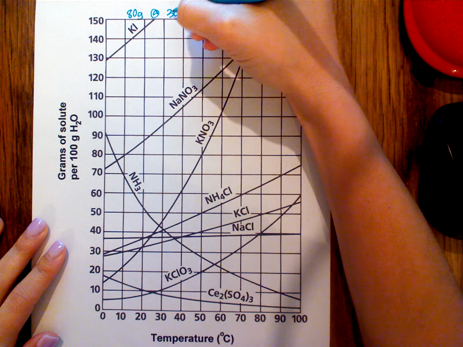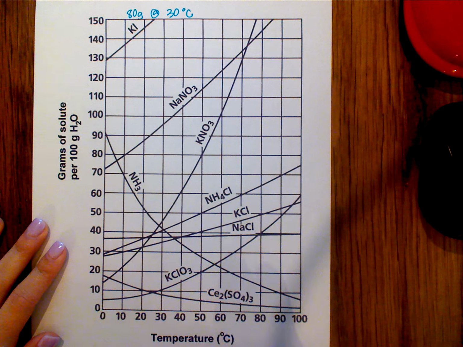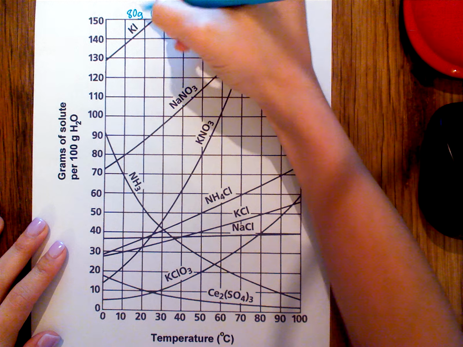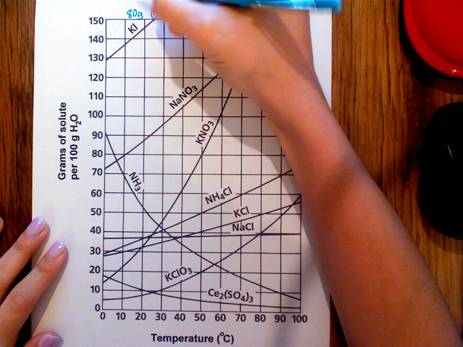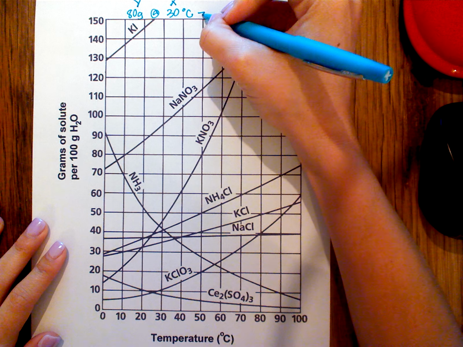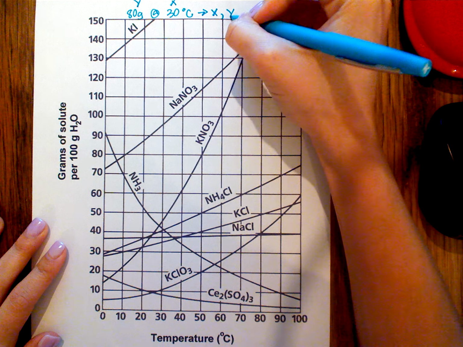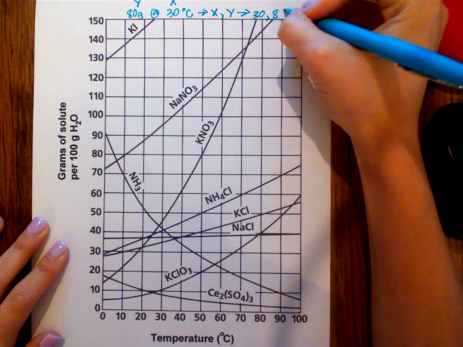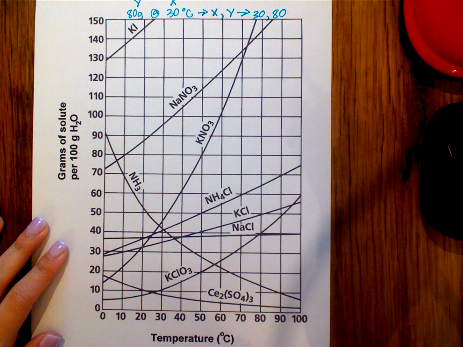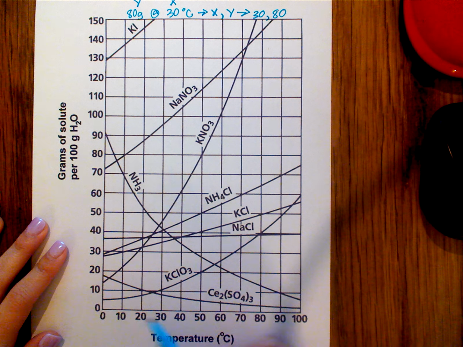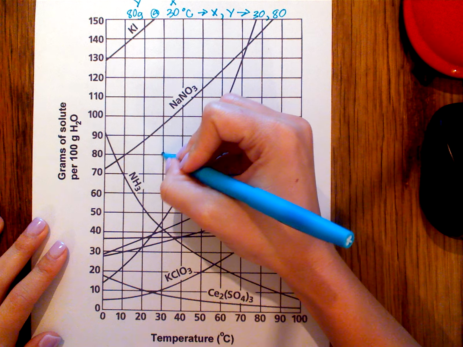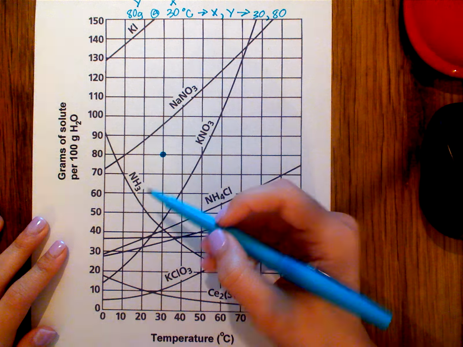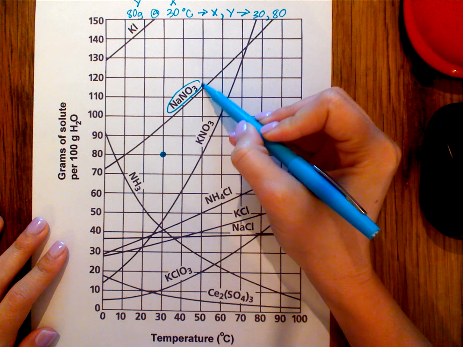Again, my 30 degrees Celsius temperature is on my x, so I know that's going to become my x coordinate, and then 80 grams of solute, that's grams of solute on my y, so that's going to become my y. Again, we write our ordered pairs x, comma, y. So this quickly gets turned into 30, comma, 80. From here, we're going to plot that point. So 30, 80, I'm right here. The compound in question is NaNO3.